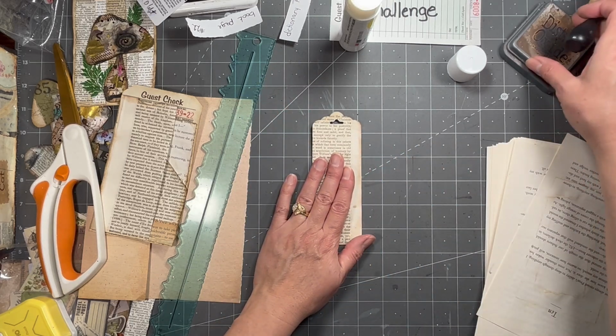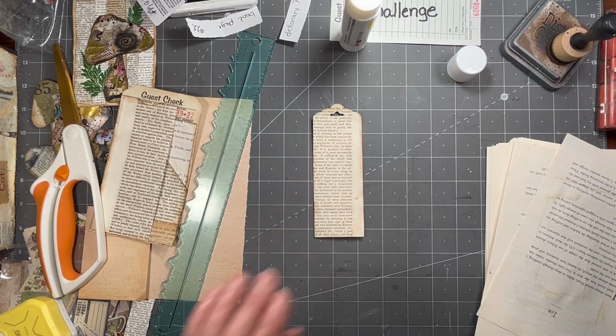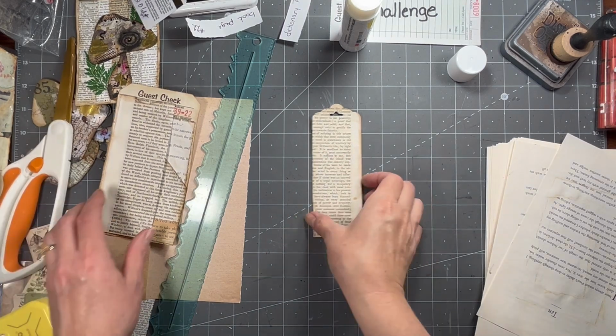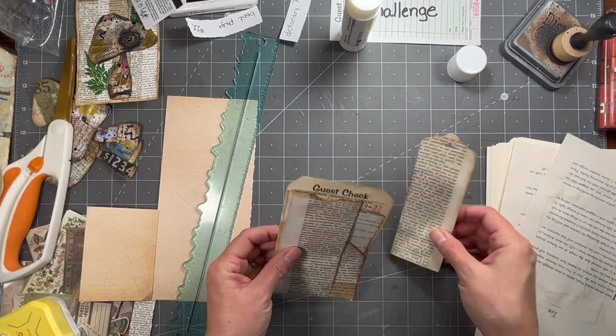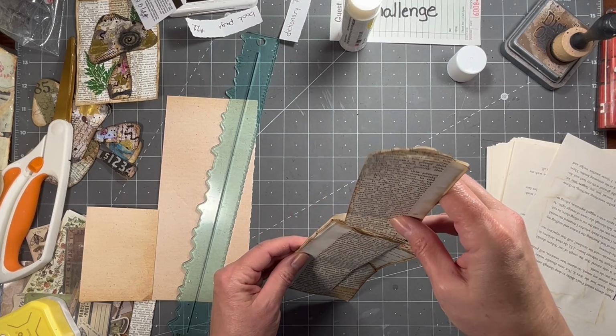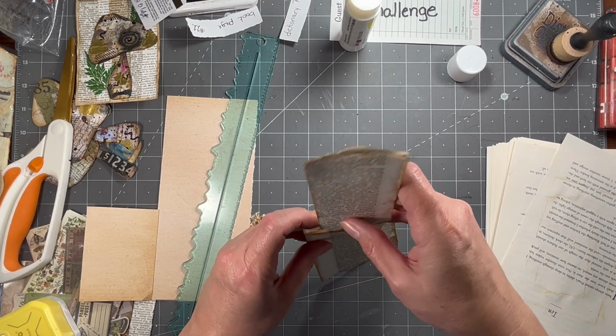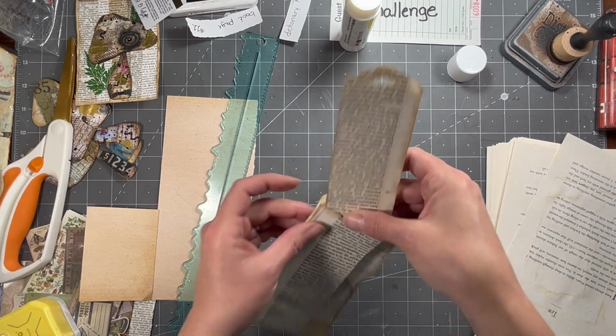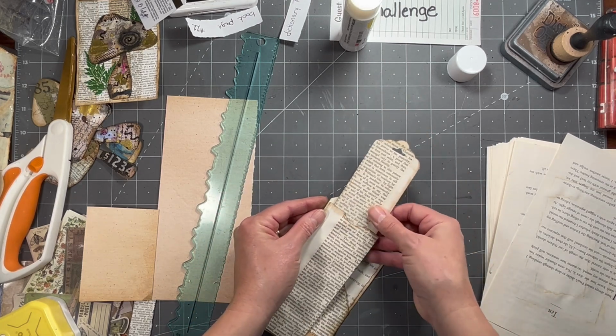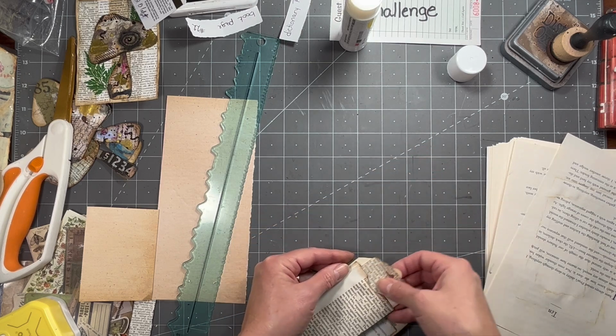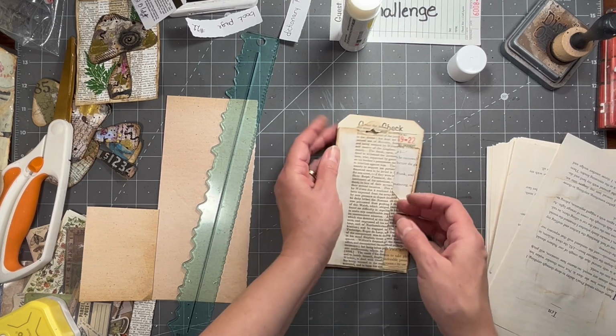Okay, what am I going to put on it? Don't know. I might leave a lot of it plain until I decide where it's going to go. That is something to think about. So it'll go down in there.